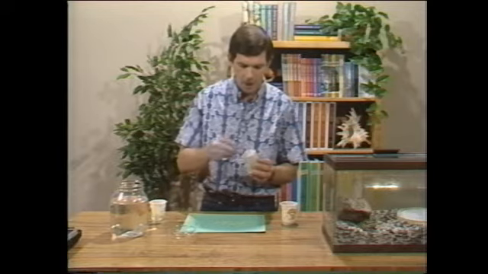Your students can work in groups of 2. Take another paper cup and punch a tiny pinhole on the bottom end of it.